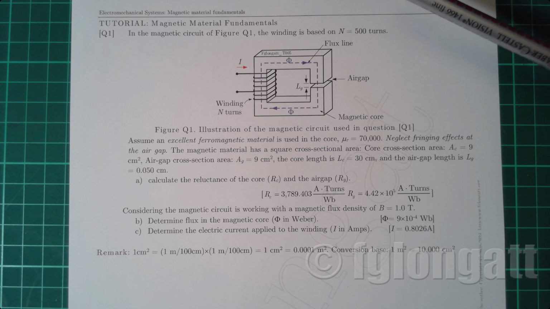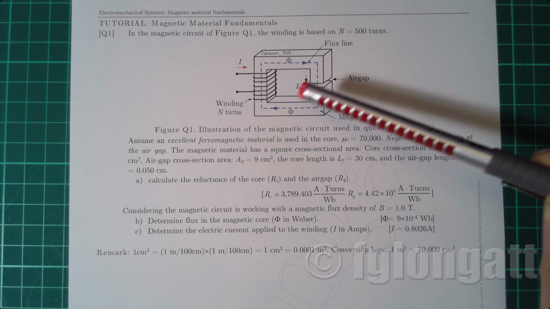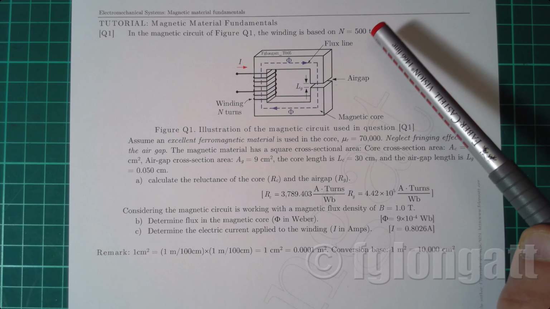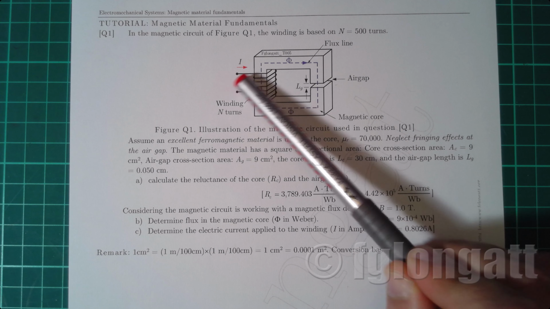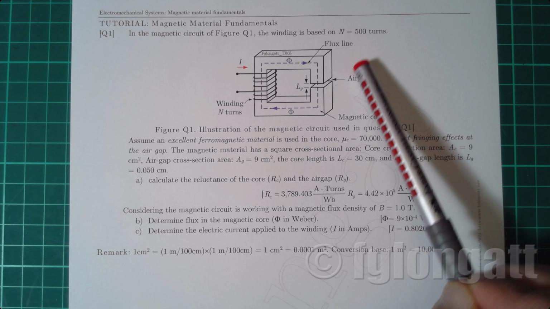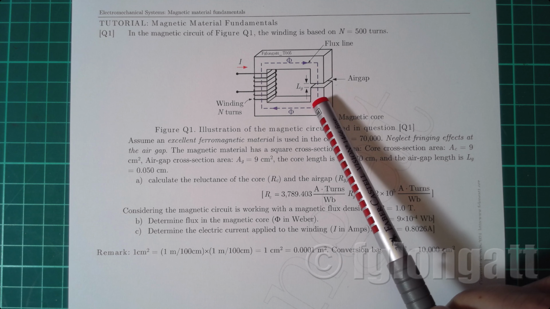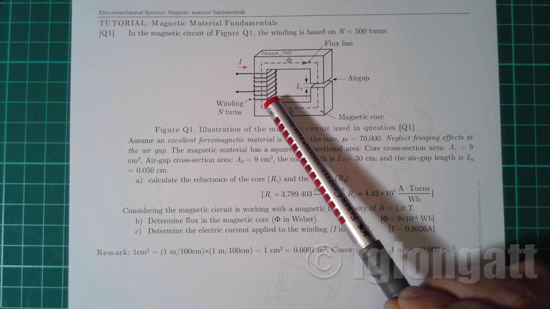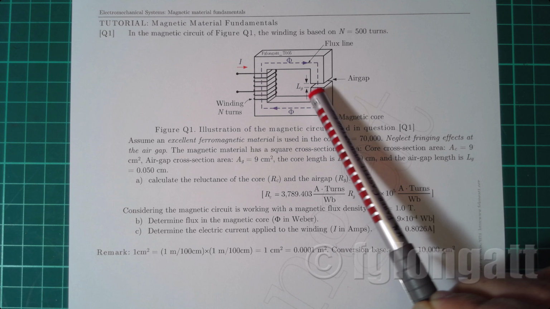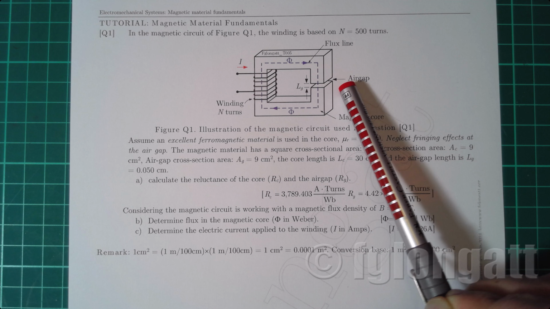As you can see, there is a magnetic circuit represented here in figure Q1. Basically there is a winding with 500 turns and a current I that is establishing this magnetic flux moving between two different materials. I believe all my students can see that there is a very good ferromagnetic material where the flux lines are moving, but also a small empty space that we call the air gap.